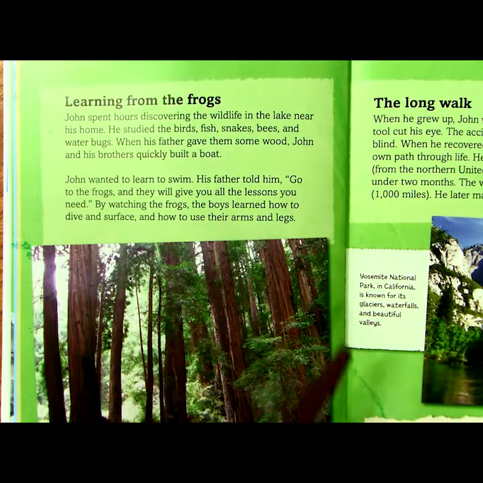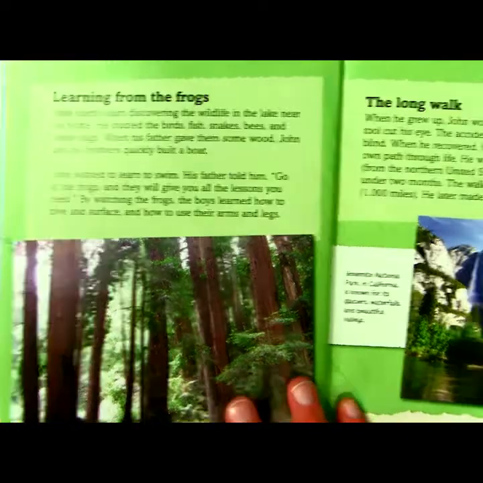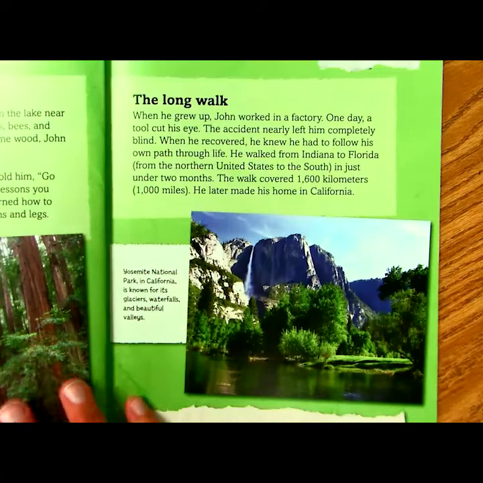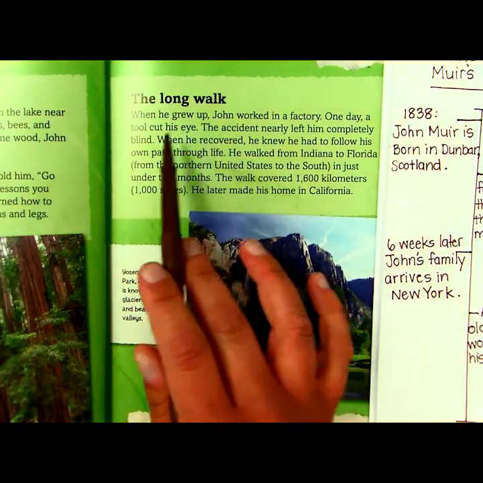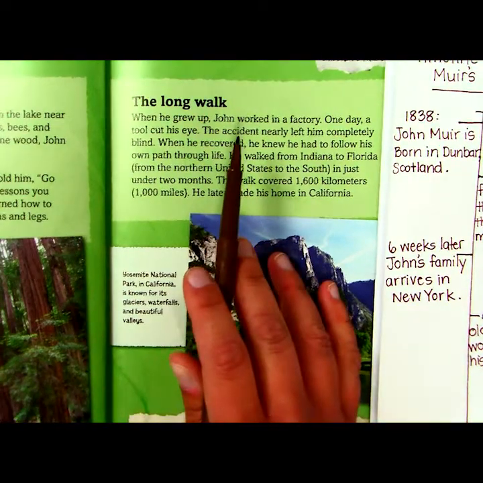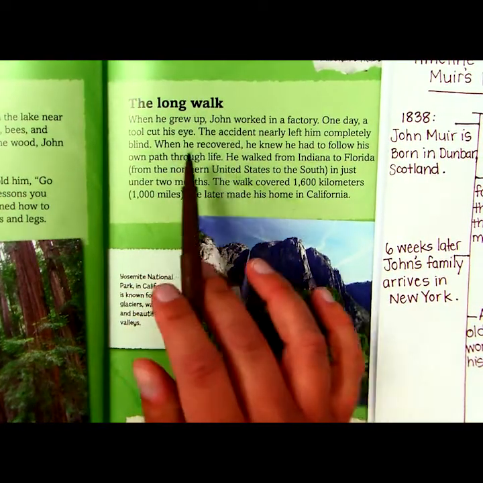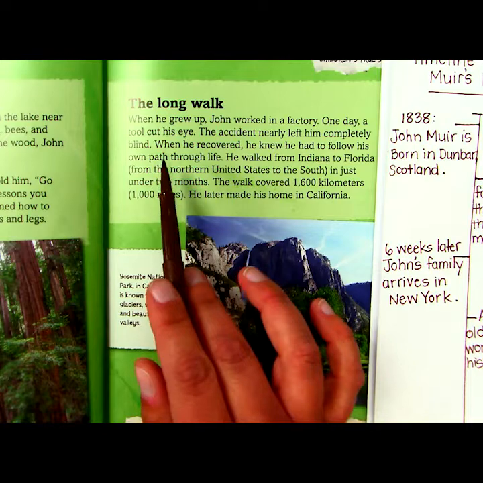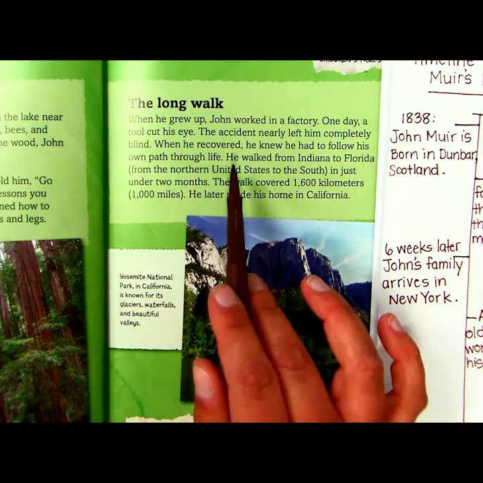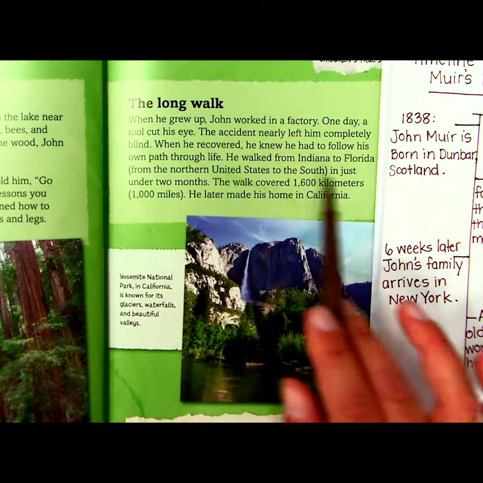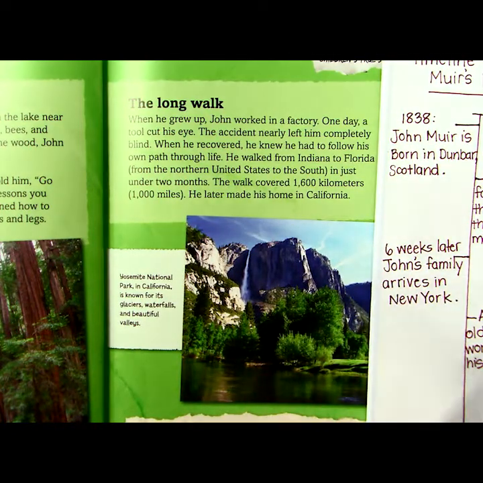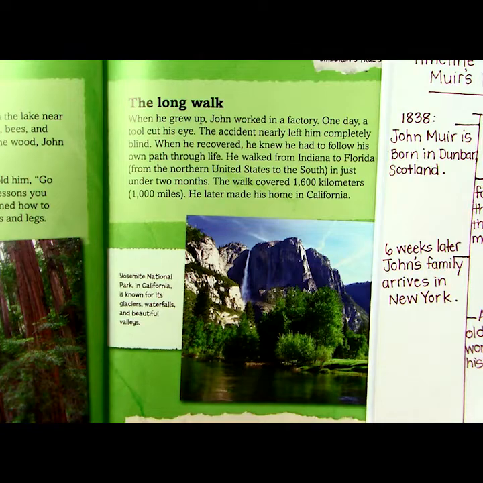So now I'm on the last page. And this is where I learned that he's now at this point an adult. He's working in a factory and some kind of accident occurred where he almost goes completely blind. And then when he recovered, that's when he decides to follow and create his own path, basically, following that love of nature. Then he goes on to really work to preserve some of these beautiful parks.